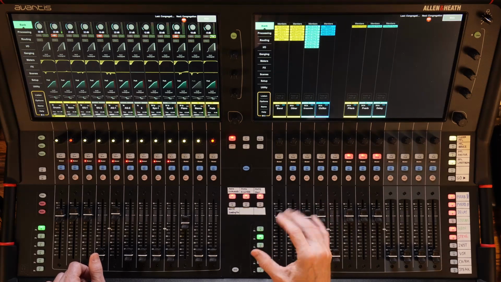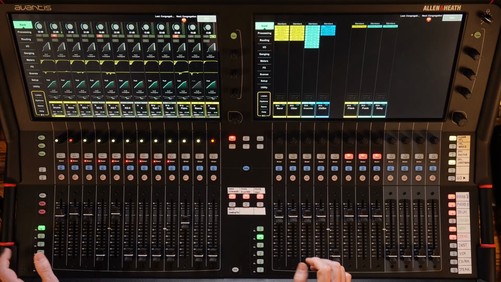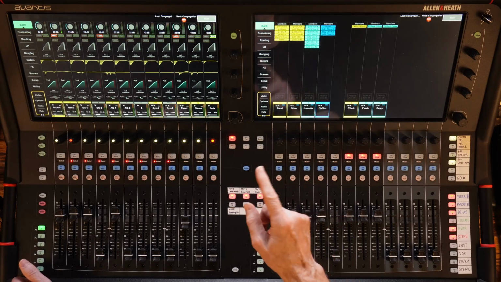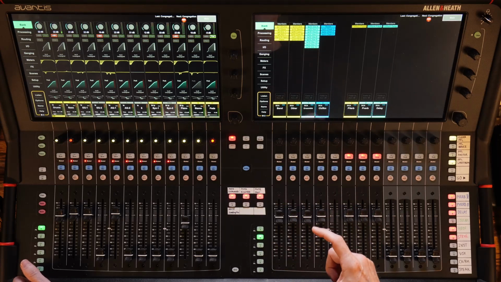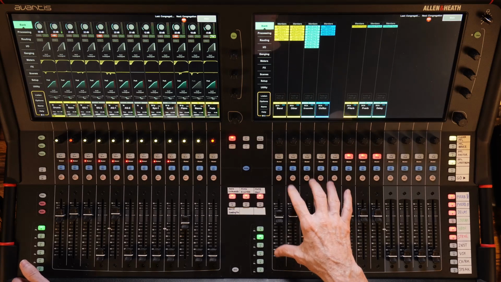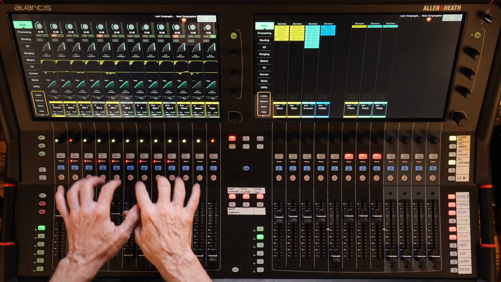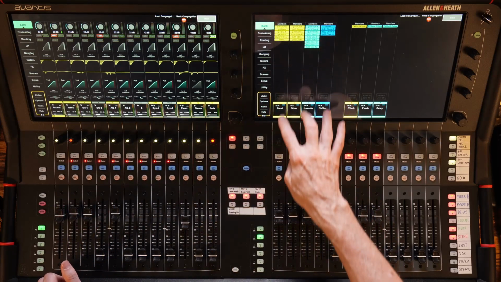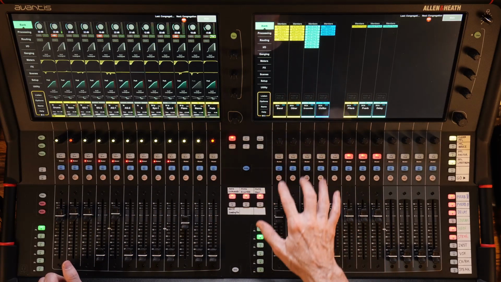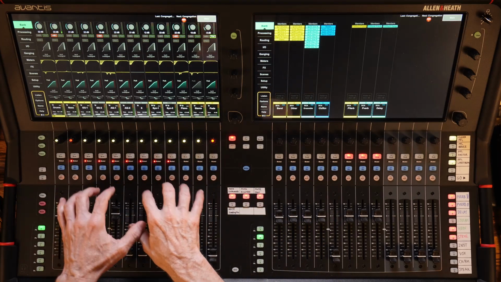And the best way I can think of explaining it is by using a remote control for your TV. The audio signal goes through your TV, but it doesn't go through your remote control. But you can control the audio with that remote control. A DCA works the same way. So the audio signal goes through these input channels, but it does not go through the DCAs. These are just a remote control to control the volume of select channels.